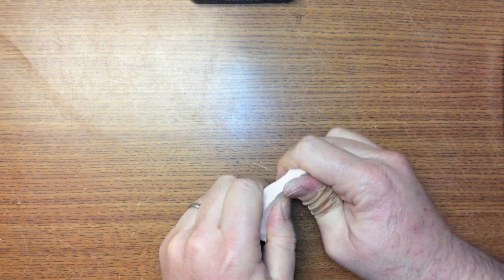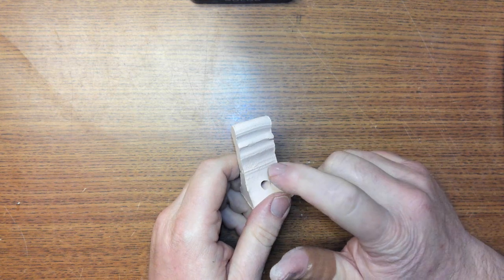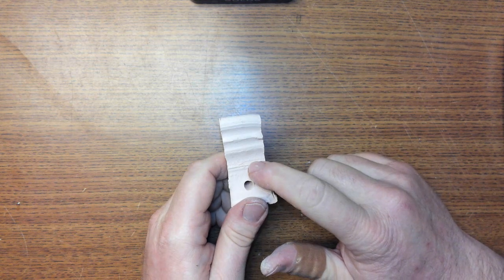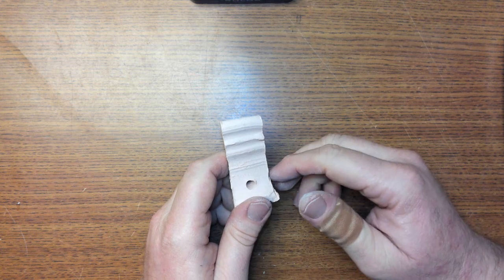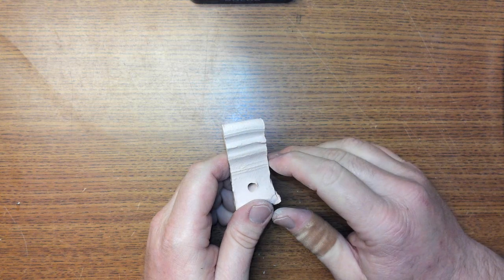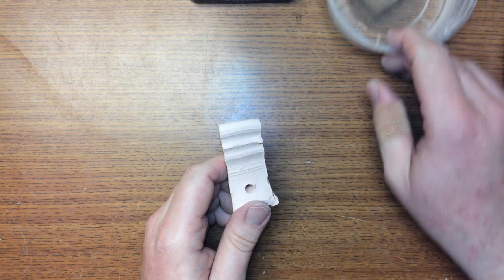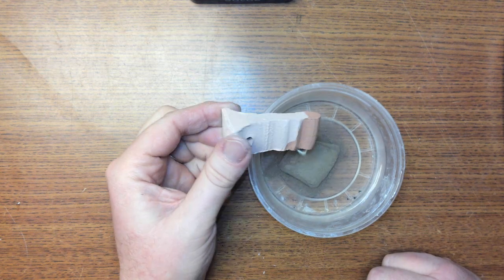I can't really break this now as I could when it was bone dry. So what has happened in that firing process is the clay has now changed chemically. Before it just lost water. Now we've changed this whole thing. So if I was to put this into my container of water, it is not going to turn back into mud.